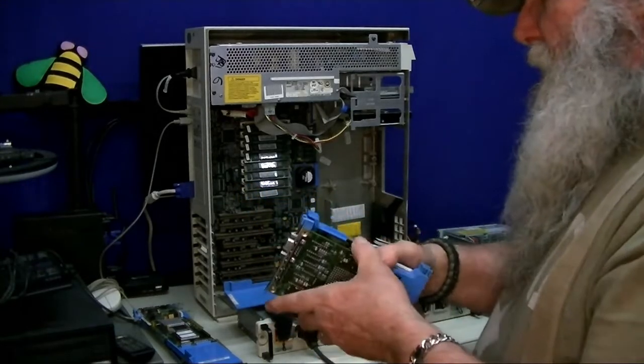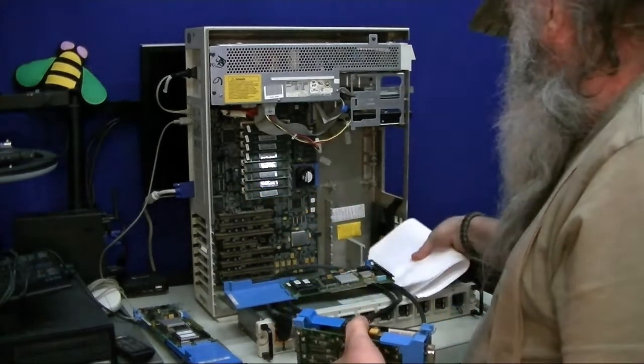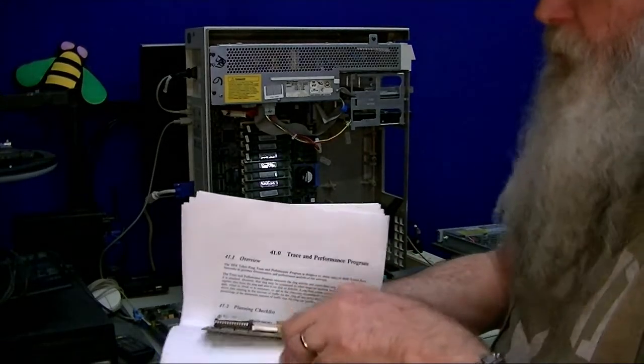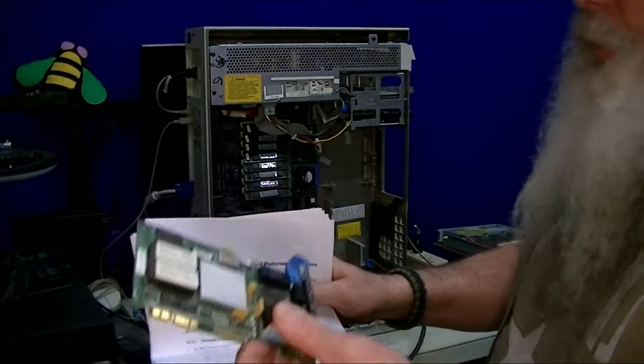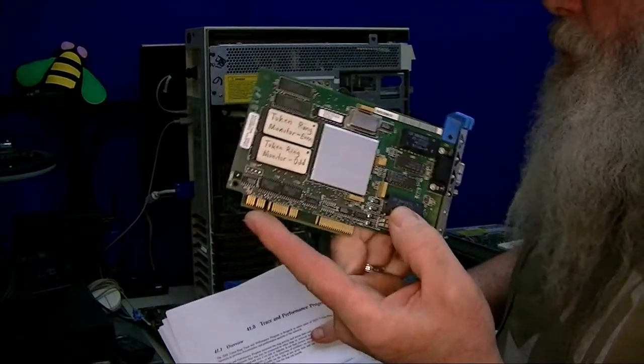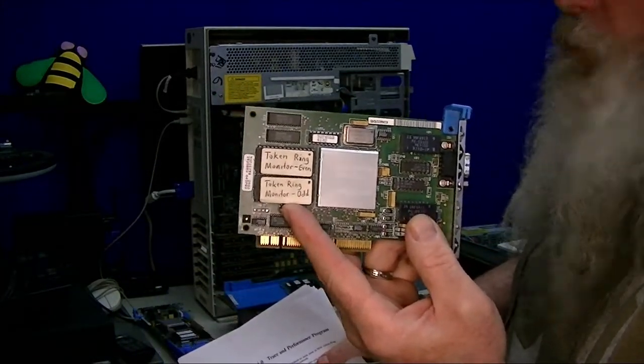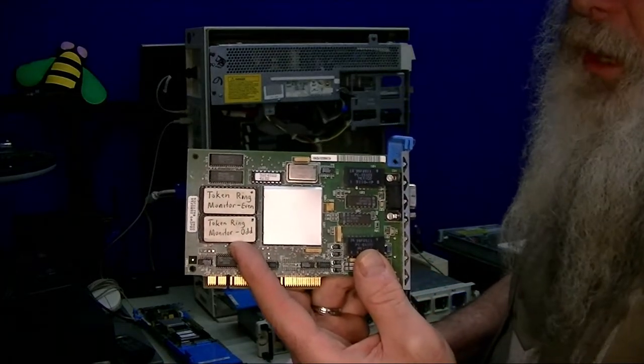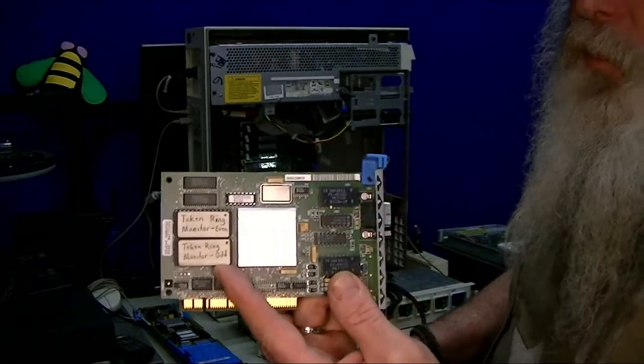the last one I'm going to cover is, I've gone over the trace and performance documents before. IBM had a program called the trace and performance. You could have an adapter in a system that ran a special program, and that told of the performance of the network.